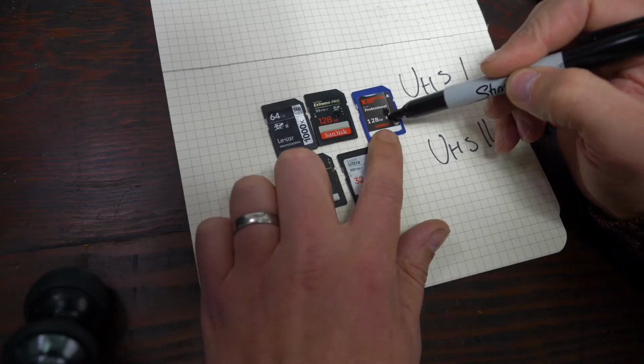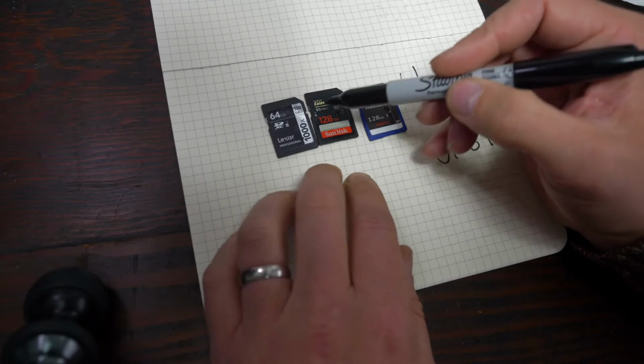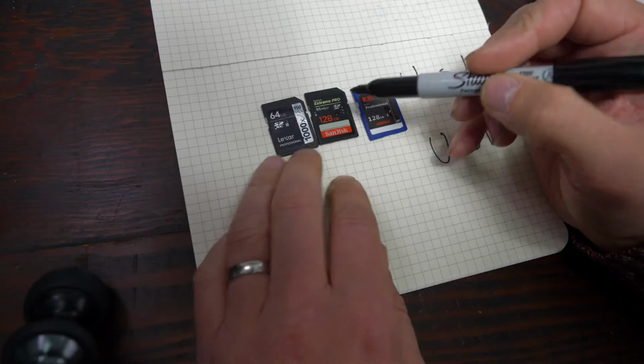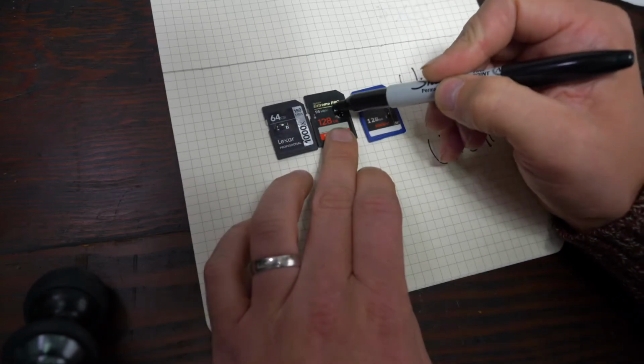The SDXC as well, well, all of these cards, bar those ones, are higher than 32 gigabytes, so we can lose all that. This stuff is not important to us.